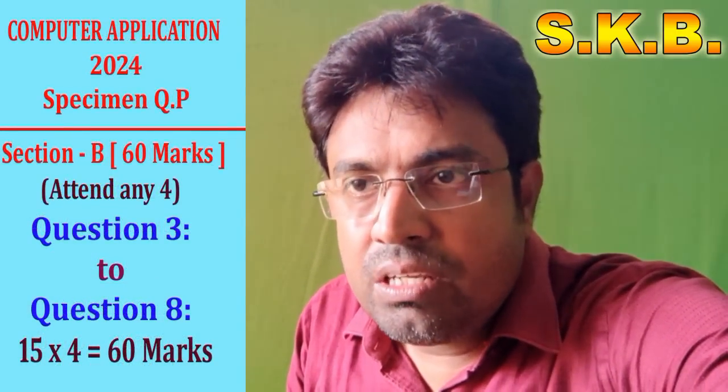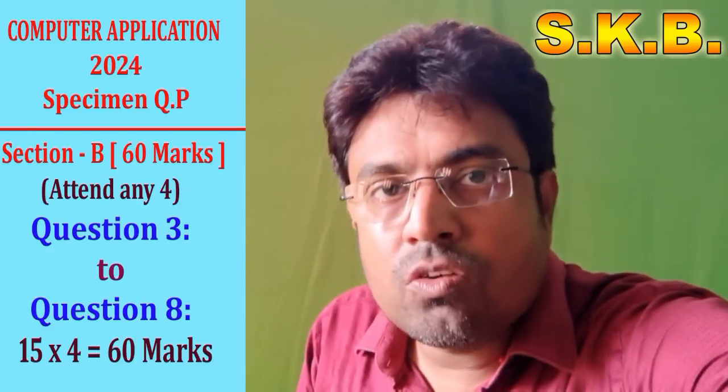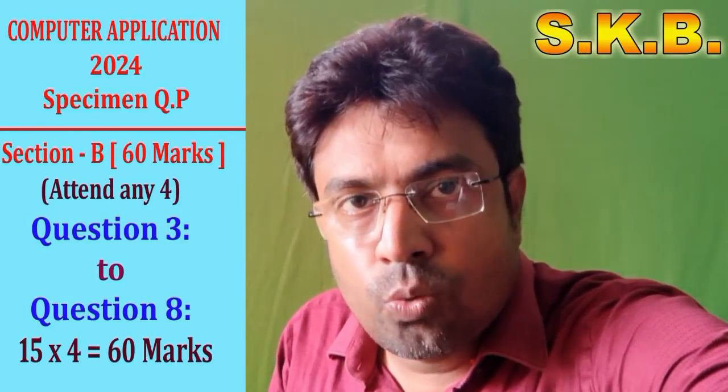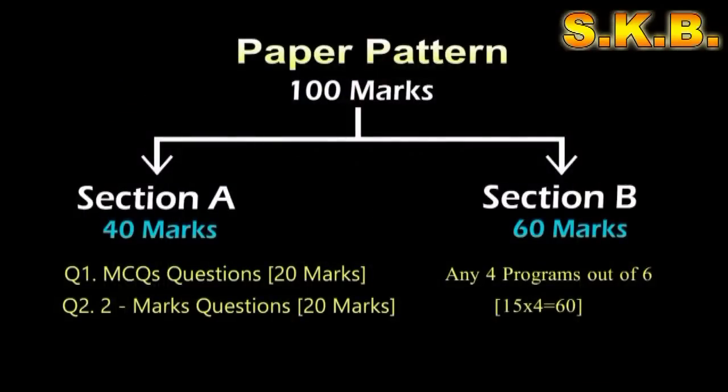And section B, 60 marks. Here, out of 6 programs you have to attend any 4. All programs together carry 60 marks, and each individual program contains 15 marks. Look at this paper pattern: 100 marks, and the paper is divided into 2 main sections, section A and section B. Section A contains 40 marks and section B 60 marks.